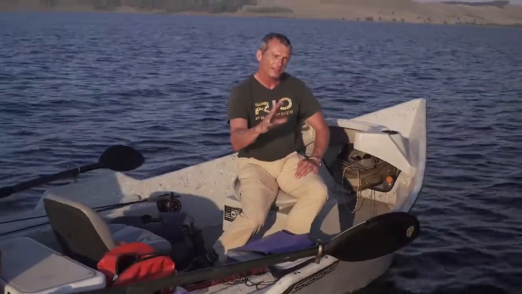If you get to this lake and you don't see rising fish, well, that's a little bit harder, particularly if you've never been there before. But there's a lot of clues in lakes that help you find fish and at least get an idea of where to fish and increase your chances.